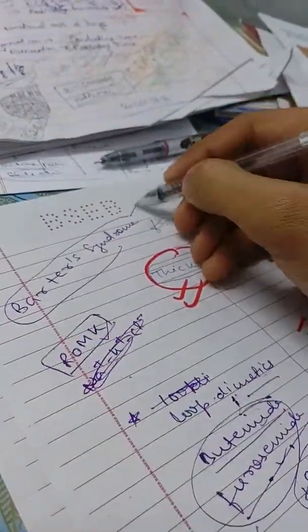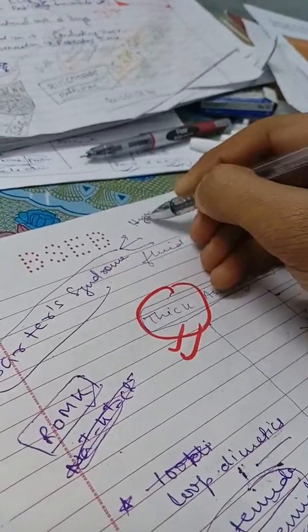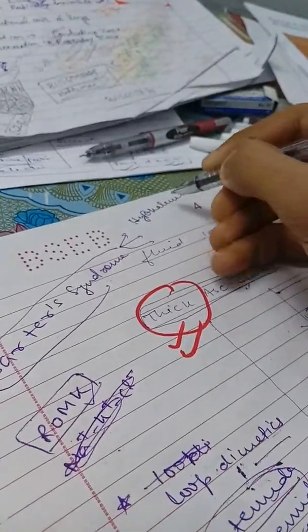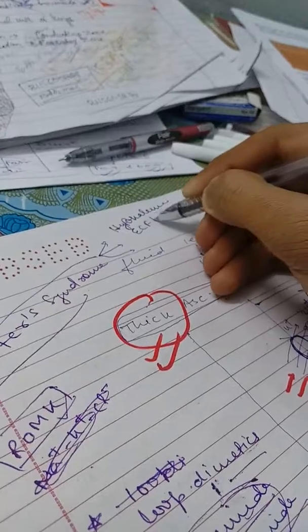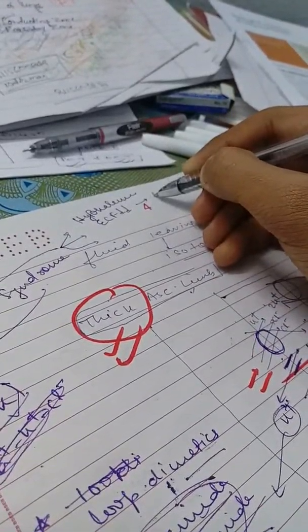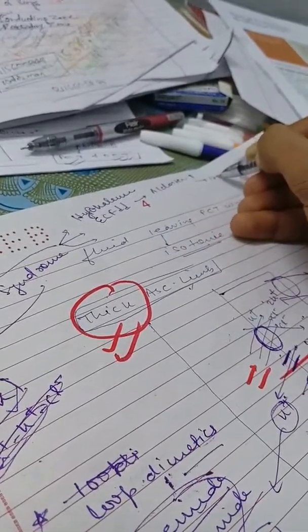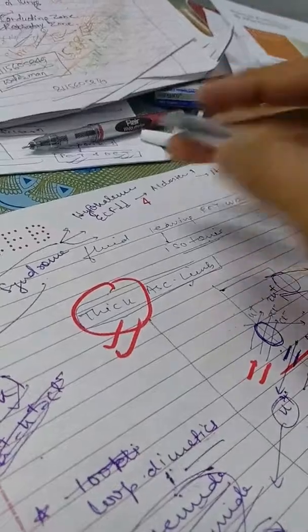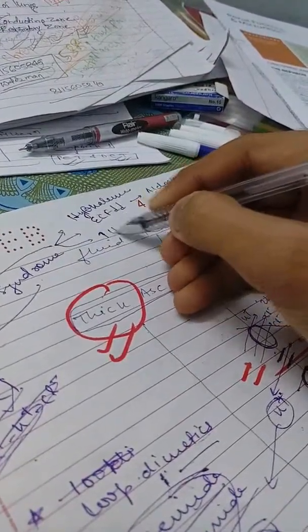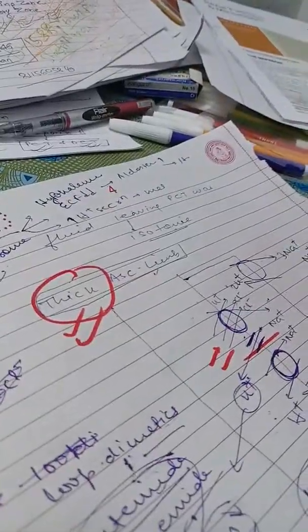There are three characteristic features of Bartter's syndrome. The first is hypokalemia. Another is that ECF volume decreases, and due to this decrease in ECF volume, aldosterone will be secreted, so there will be hyperaldosteronemia. The third is increased H plus secretion, that is, metabolic alkalosis will be there.